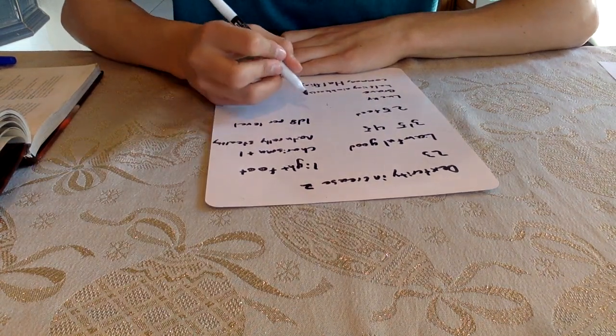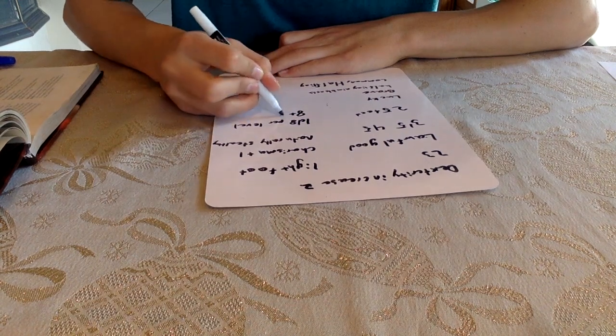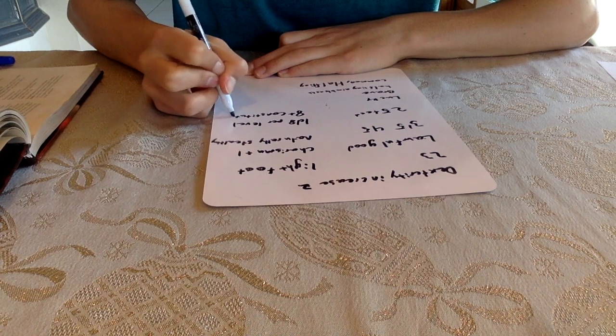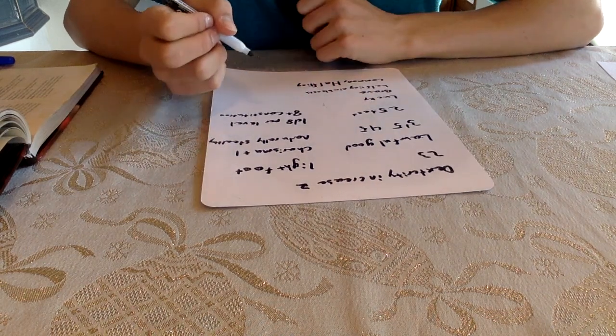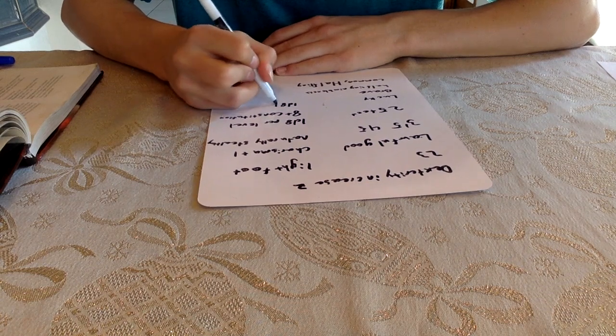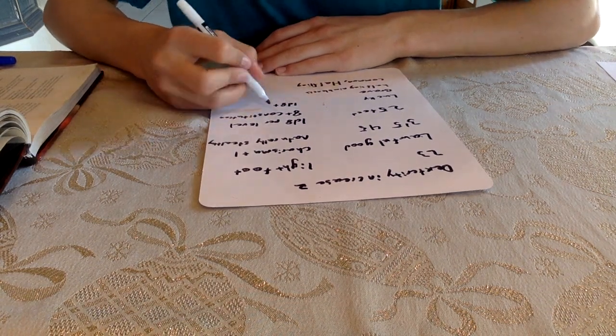Hit points at first level are 8 plus Constitution modifier, and at higher levels, 1d8 or 5 plus Constitution modifier.